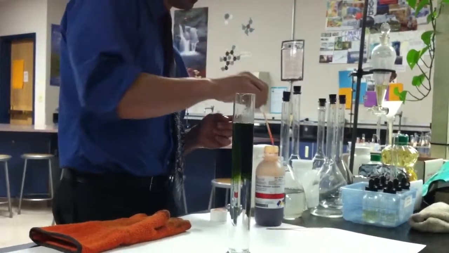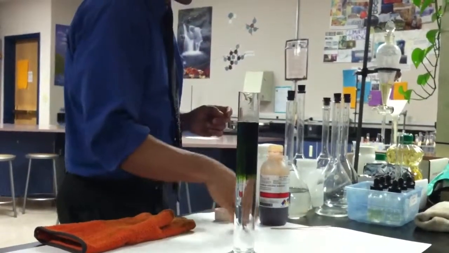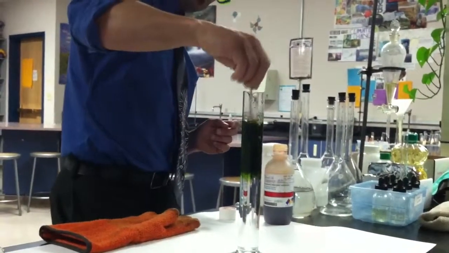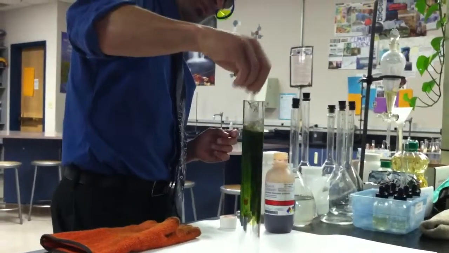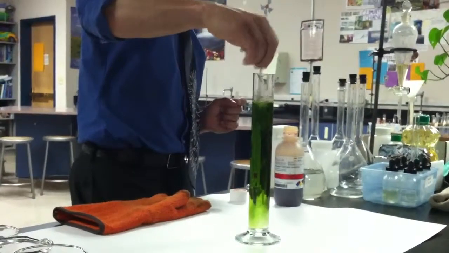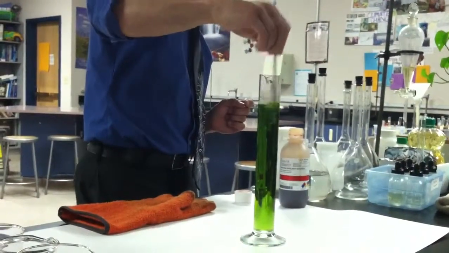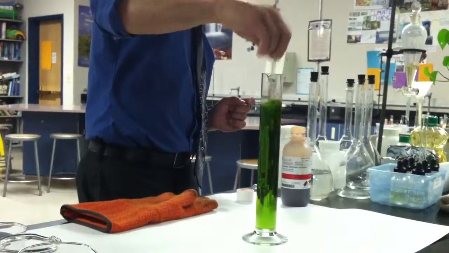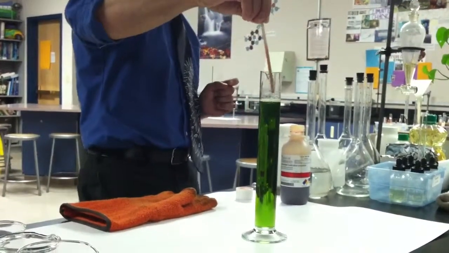And it's a little less dense than the water, so what we need to do is stir that up a little bit. Kind of looks like one of those wheatgrass or something in there. Okay, so we'll stir that up first.